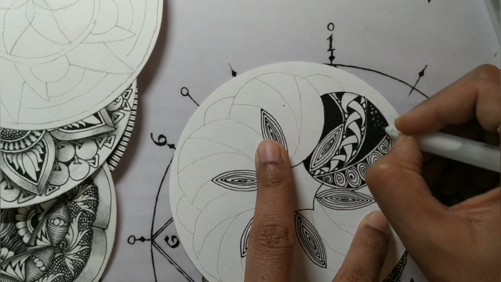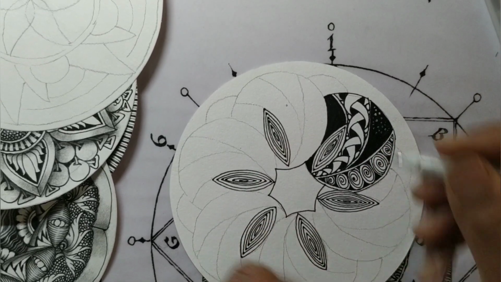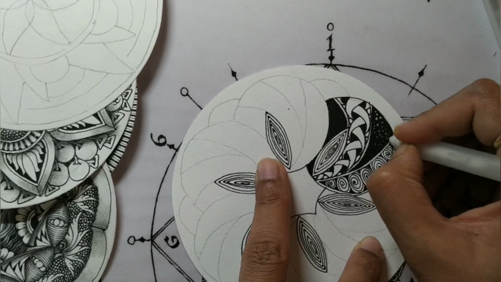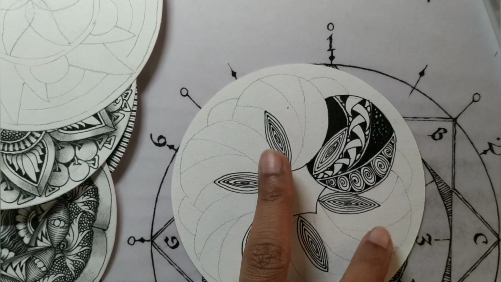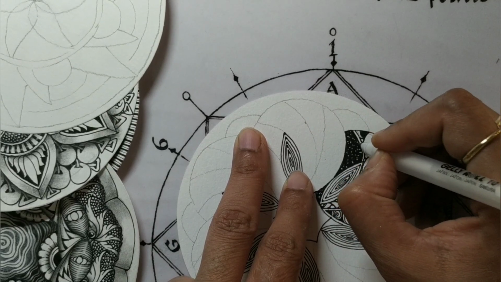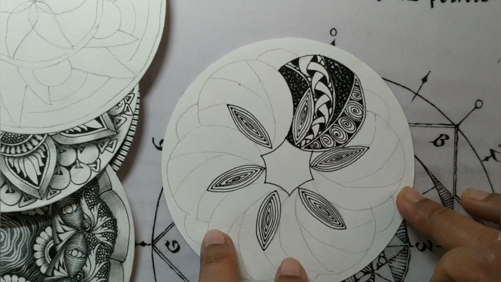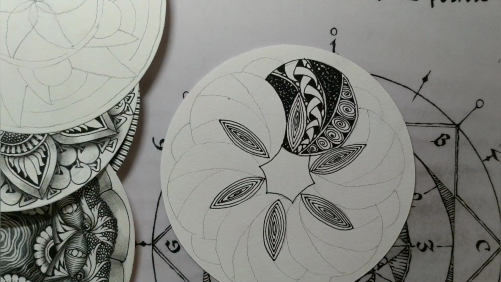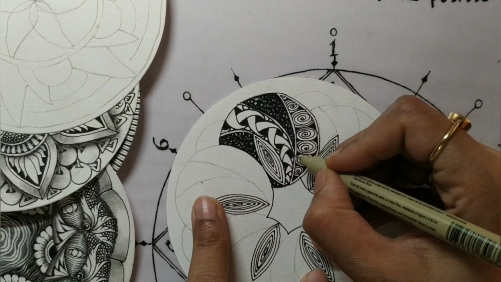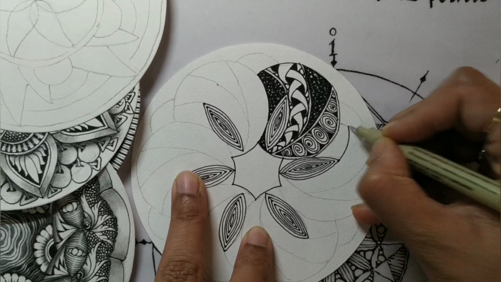That would be better. Yeah, we are done. So I'm going to continue like this for all these spaces. Let's get started with the second one.